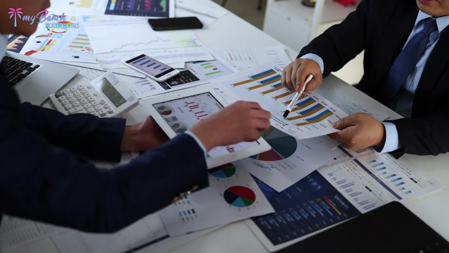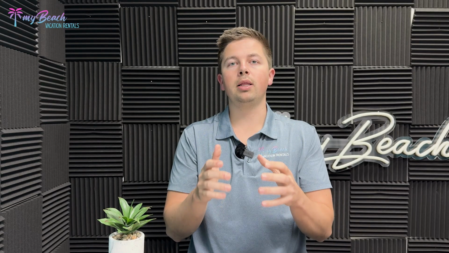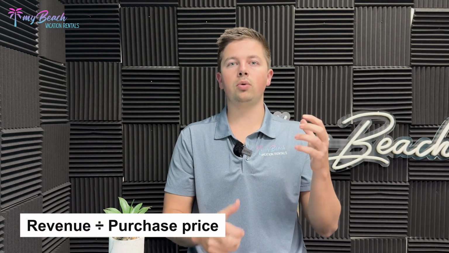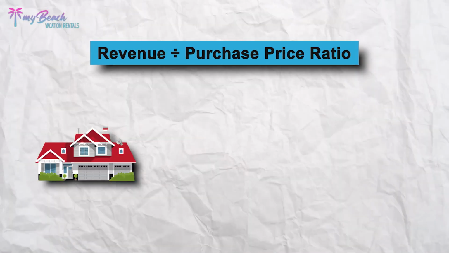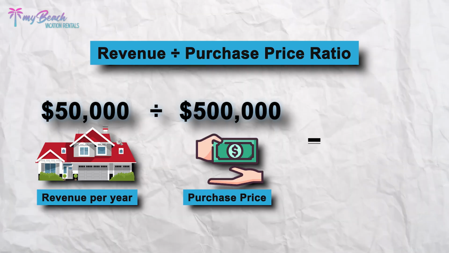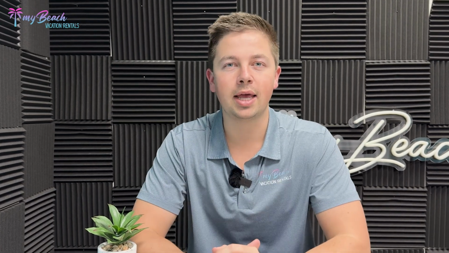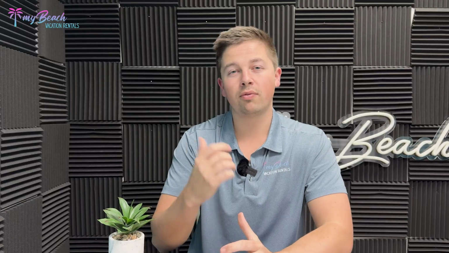So this one tells you how well your property is performing versus its value. Now, the formula is simple. It's the revenue divided by the purchase price. For example, if a property we estimate is going to do about $50,000 a year and its purchase price is $500,000, that's 10%. Here in Myrtle Beach, I would say the minimum threshold is about 10%. Anything below that, and I would say you're probably not getting the reward for the amount of risk.